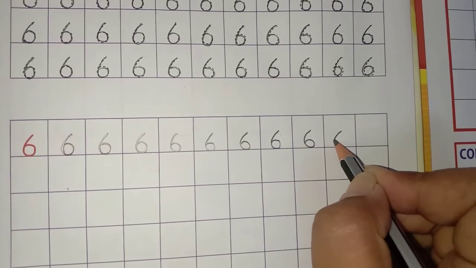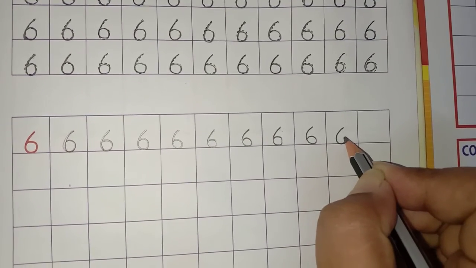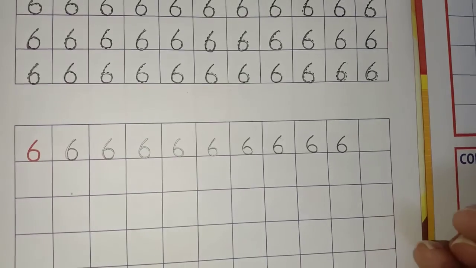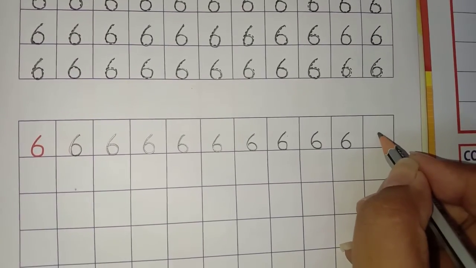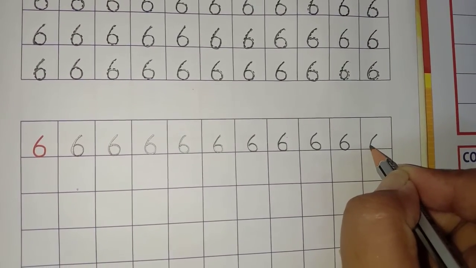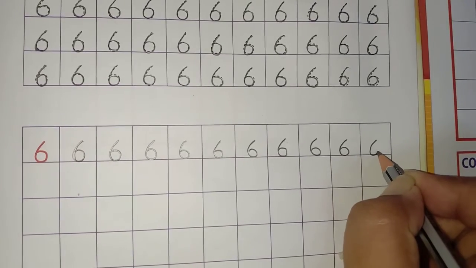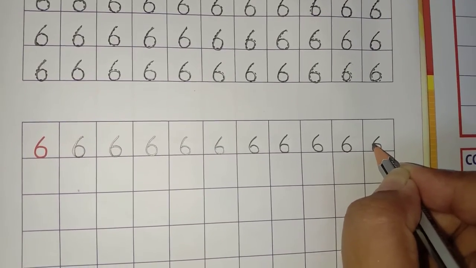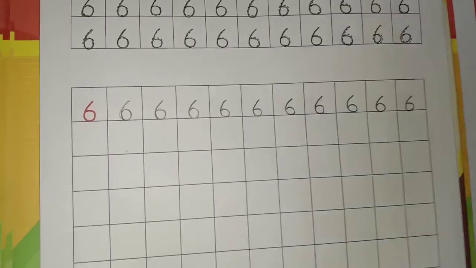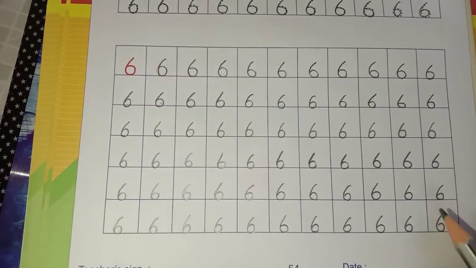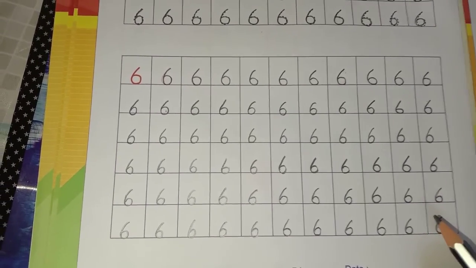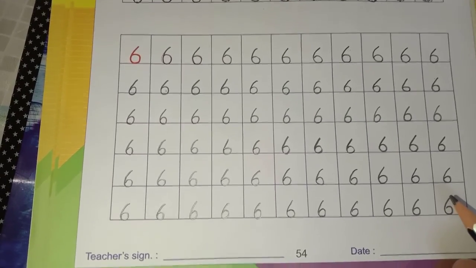Starting from the middle of the box, make a curve, go up and make a circle. Number 6. Children, this way you will complete writing of number 6 in your maths classwork book.